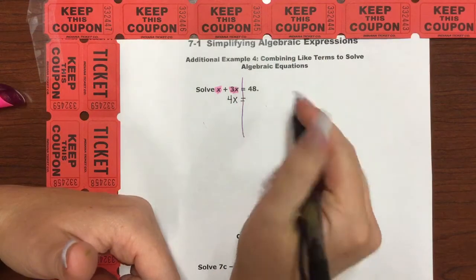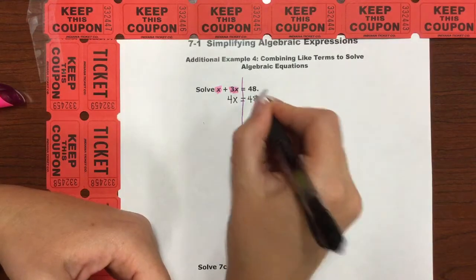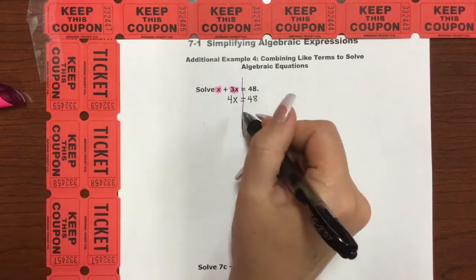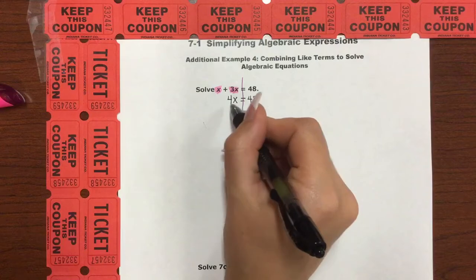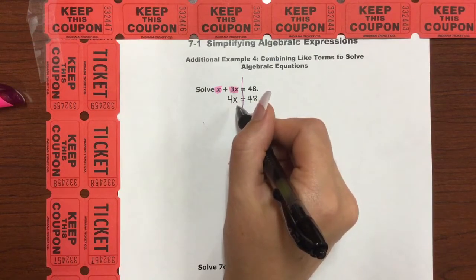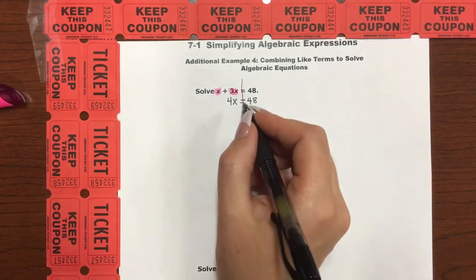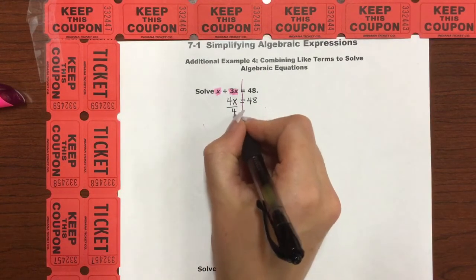equals, and then I'm looking at the right side of the equation. Is everything simplified? Yes, it is. Now, it is just time for me to isolate x. Okay, there's a 4. How's the 4 related to x? Through multiplication. So I need to do the inverse operation, which is, yes, division. So I'm going to divide both sides by 4.